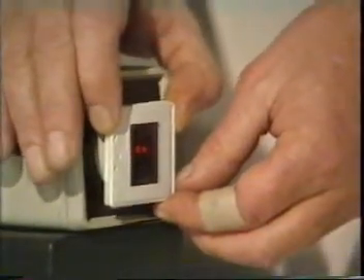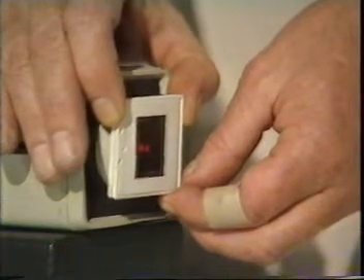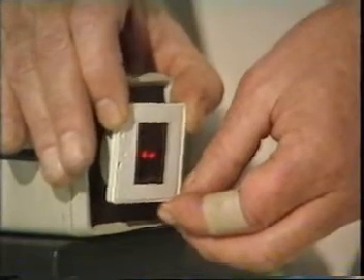And now what do you expect to see? Well, get it nicely in the beam. Yeah, there we are. Well, a two-dimensional diffraction pattern. And the orientation of the pattern, again, of course, corresponds to the orientation of the two-dimensional grating.